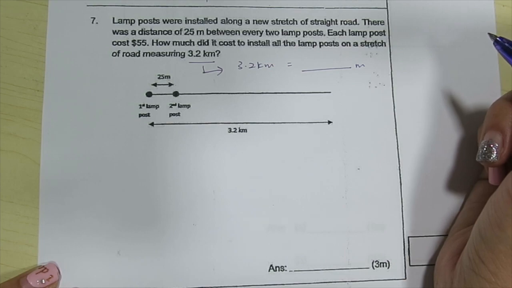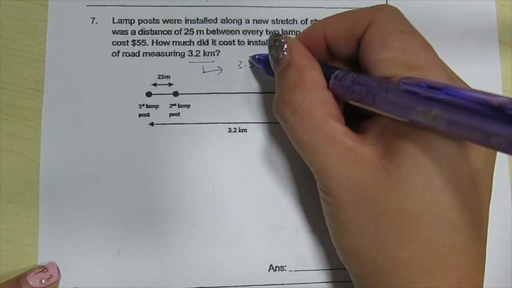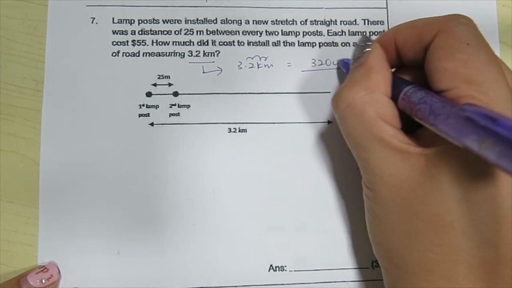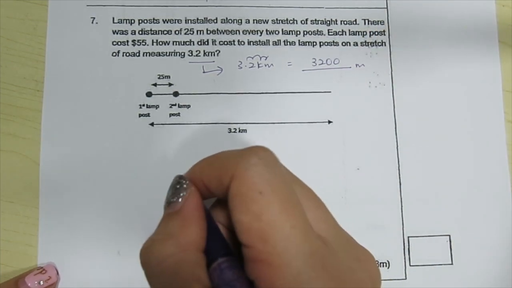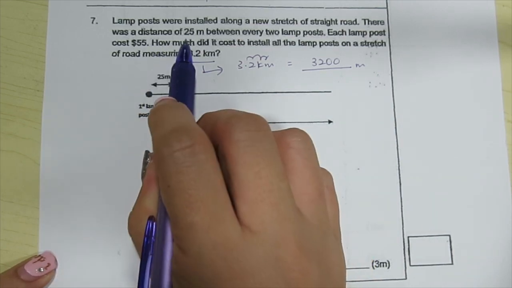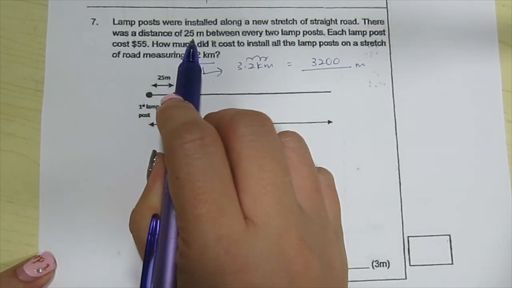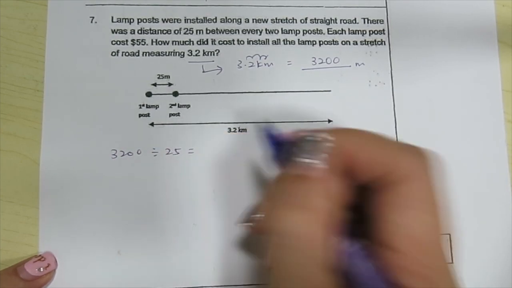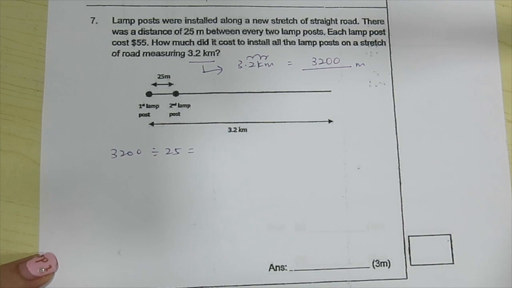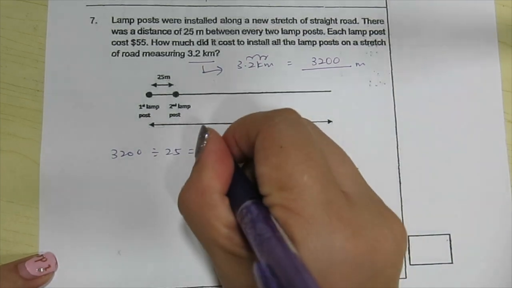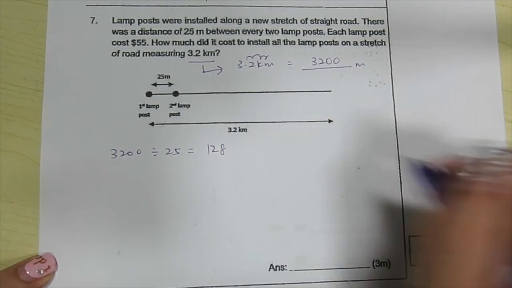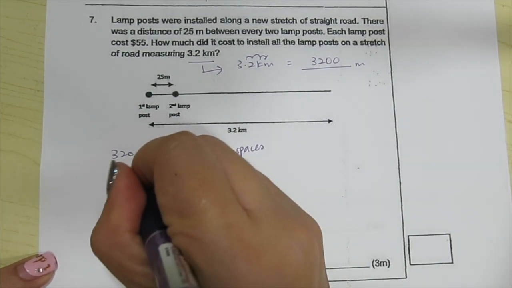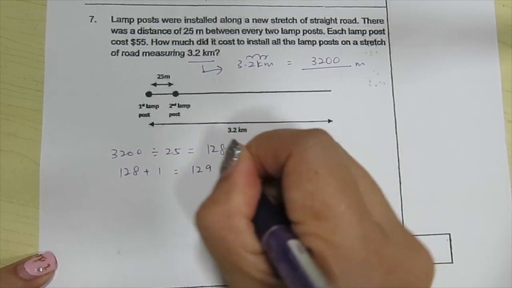From kilometers to meters, I will multiply by 1,000. So that's 3200 meters. First I need to find out how many 25 meters there are, because each space is 25 meters. So 3200 divided by 25 to find out the number of spaces. I have 128 spaces. If I have 128 spaces, there will be 129 lampposts.